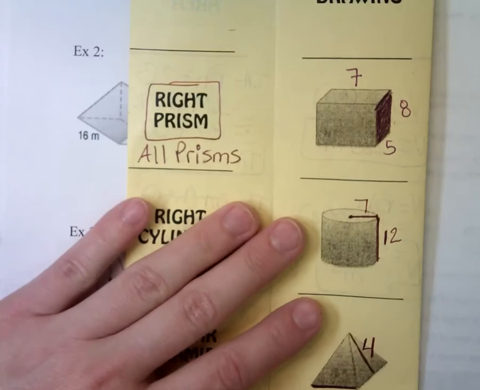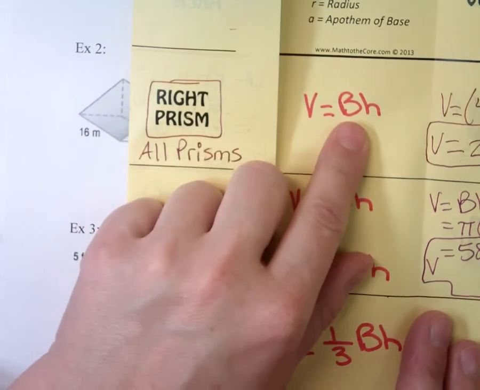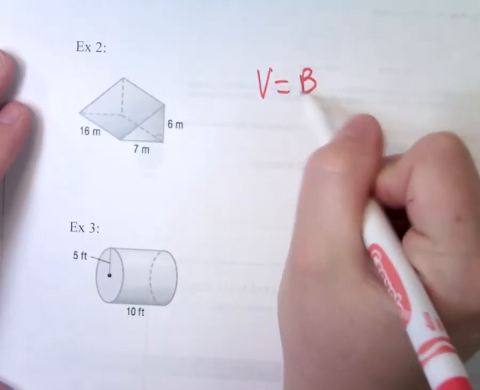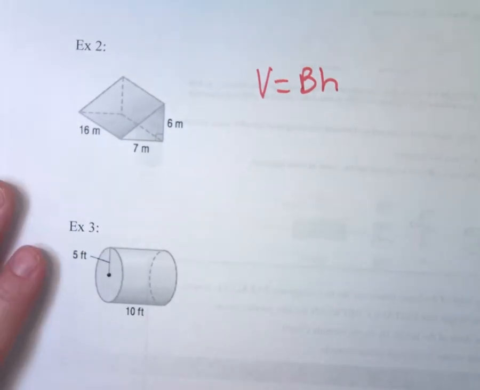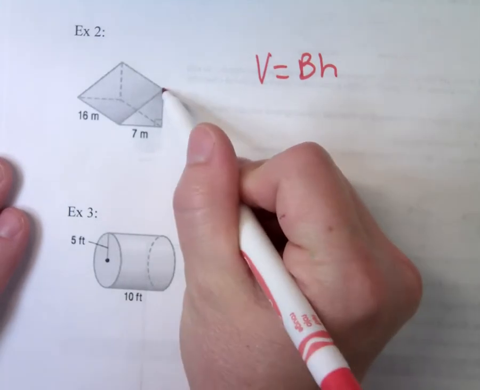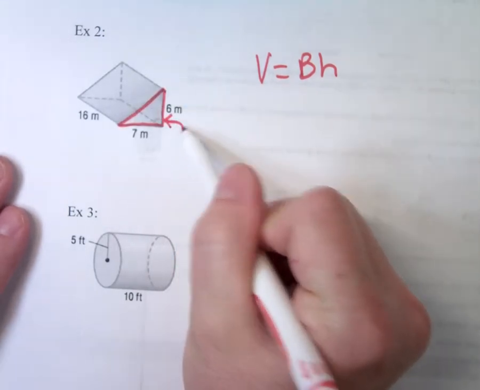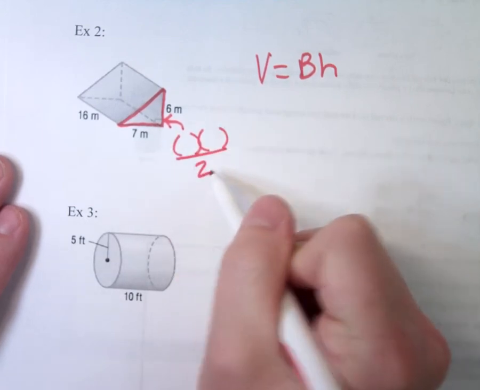A triangular prism. The fact that it is a prism, I'm going to use the same formula that I used the last time, capital BH. Capital B stands for the area of the base. What shape is the base? A triangle. So this time I need to know the area of the triangle. So how do we find area of a triangle? 1/2 base times height, or base times height divided by 2.